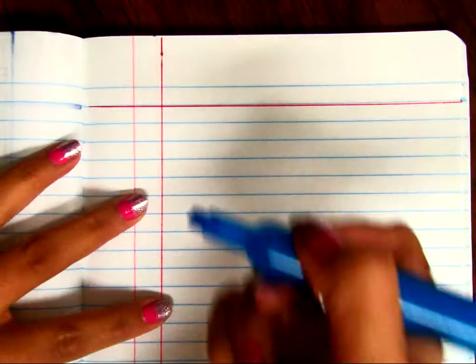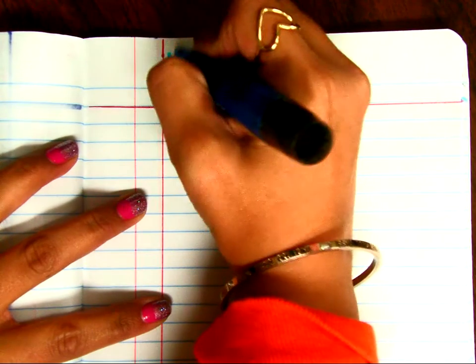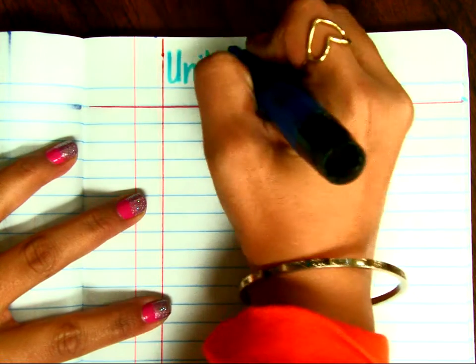All right, so we're going to begin by getting our unit cover sheet in our journal. So you should be going to the very next blank page in your journal. I'm going to go ahead and label this Unit 7 cover sheet.